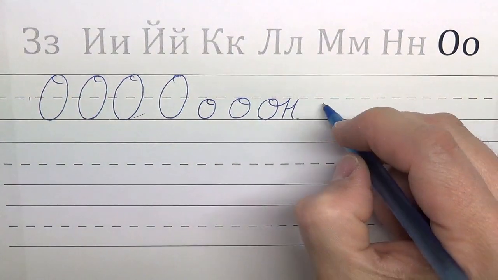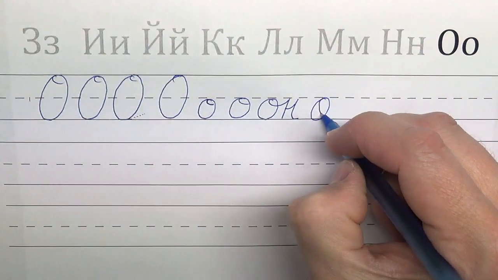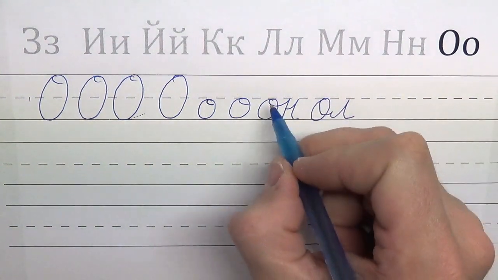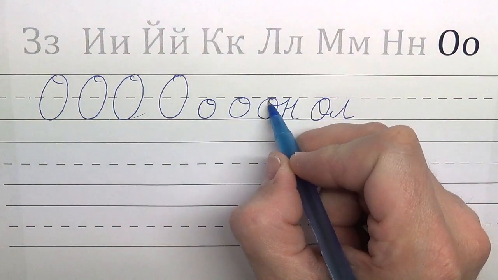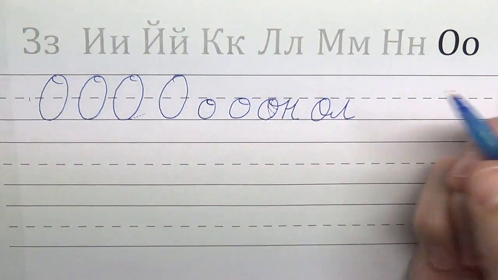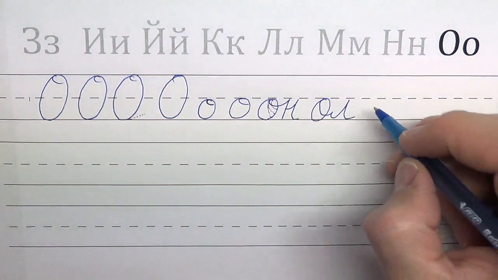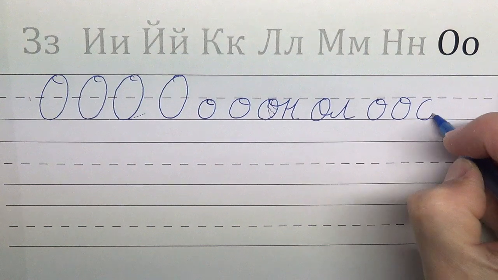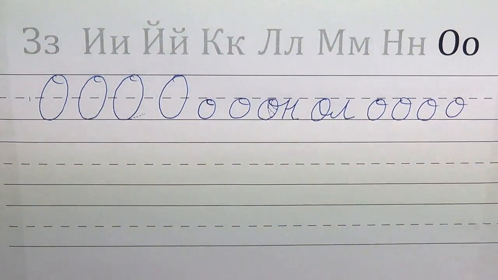So we'll see some examples below, but the way to adjust your O is simply by how much you curve this stroke out of the letter. If you're following along, go ahead and write out some O's on your handout.